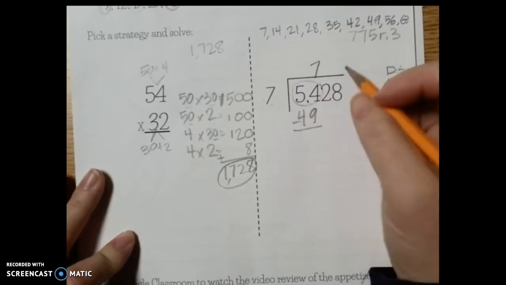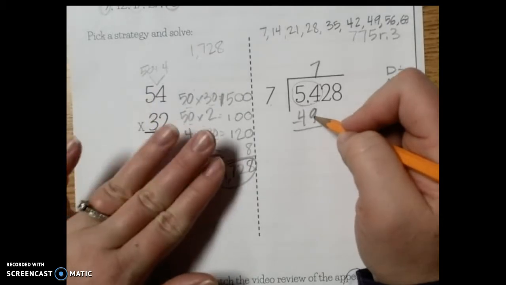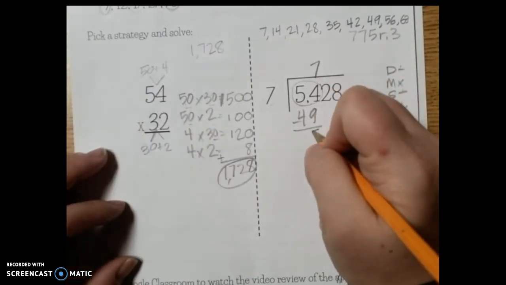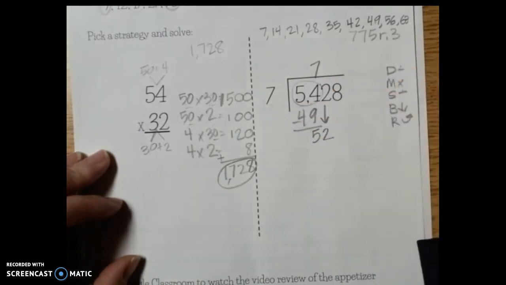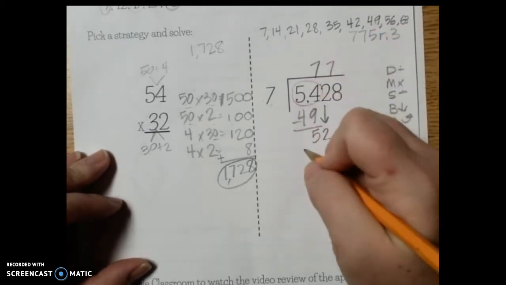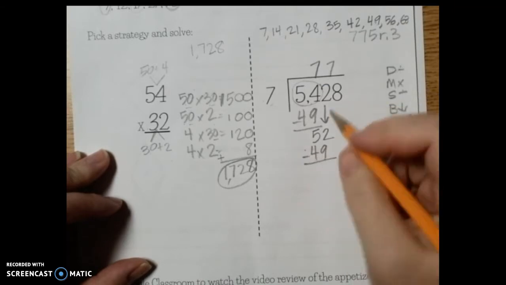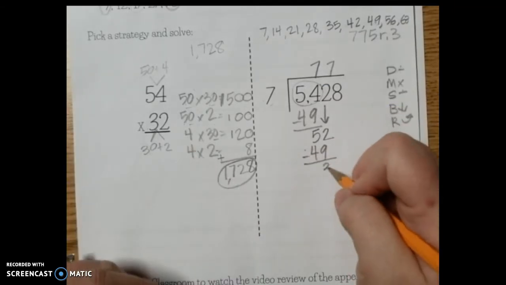When I subtract, well, I'm not going to regroup anything. I'm just going to count up from 49. Get 50, 51, 52, 53, 54. That's 5. Now I'm bringing down the 2. Now 7's asking 52. How many groups of 7 can we make? And 7 responds with, again, 7. 7 times 7 is 49. I subtract. Then I count up again. 50, 51, 52. That's 3.